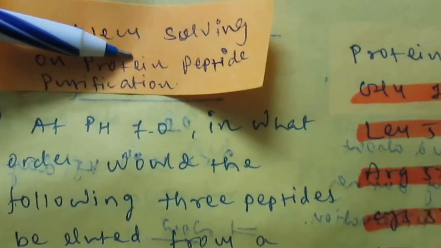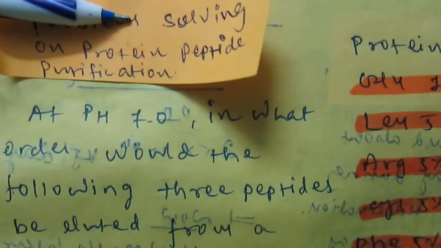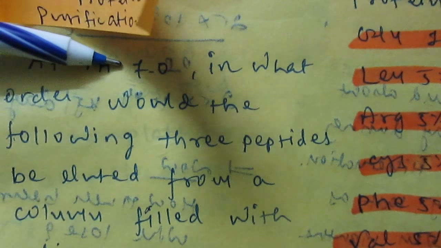Hello friends, today we will try to solve a problem on protein peptide purification. And here is the problem. At the pH of 7, in what order would the following 3 peptides be eluted from a column that is filled with cation exchange polymer, and their amino acid sequence compositions are given.